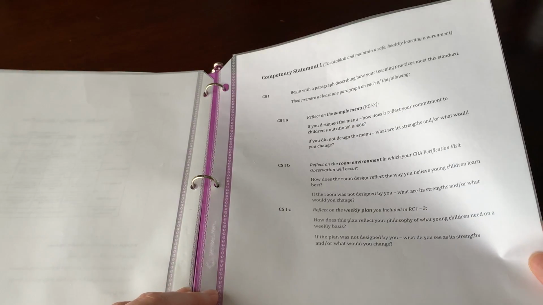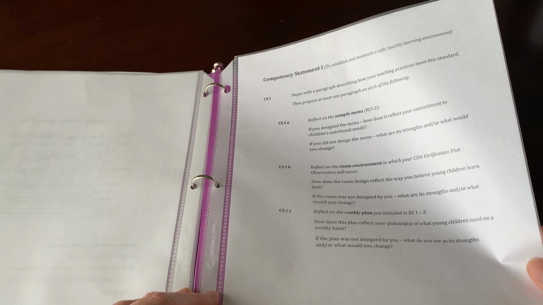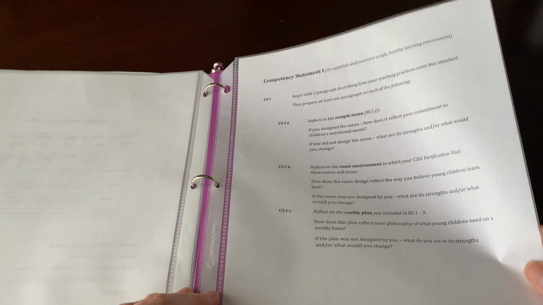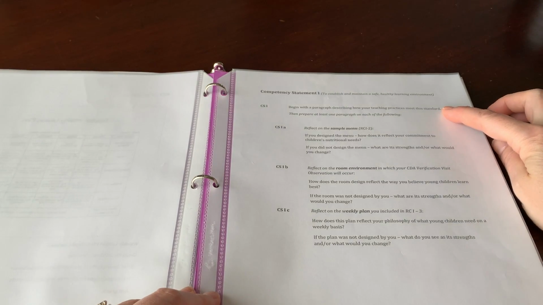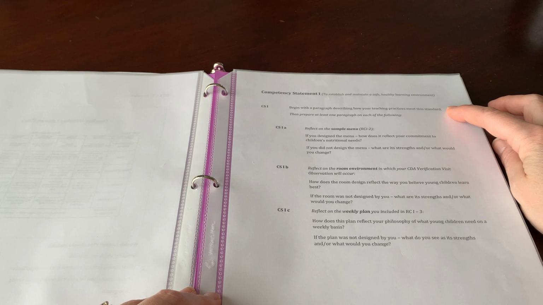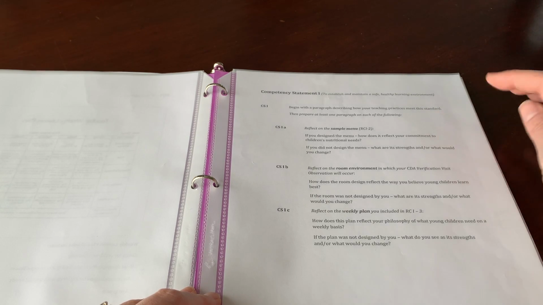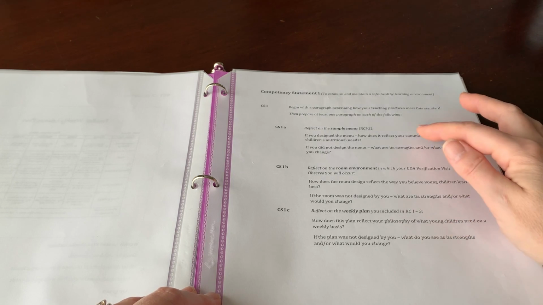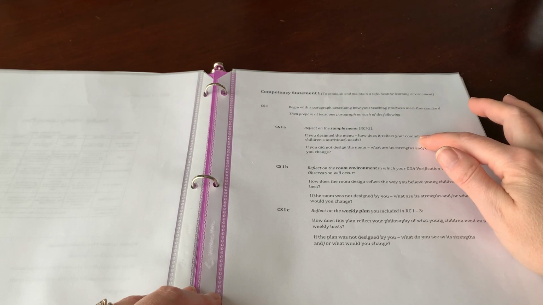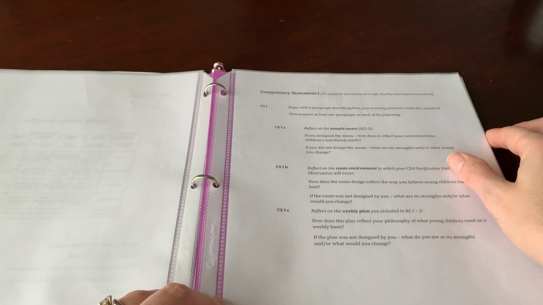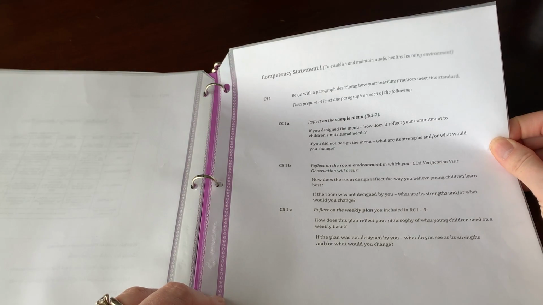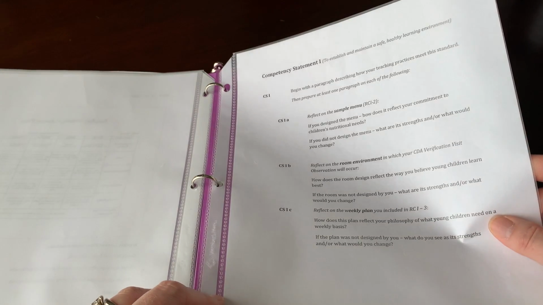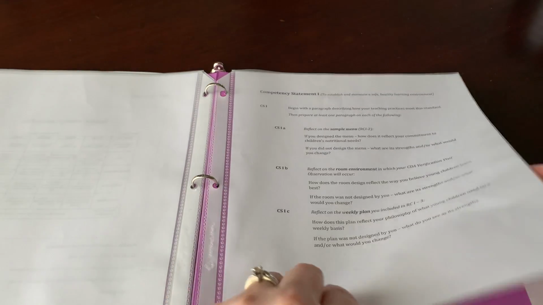Your first competency statement is to establish and maintain a safe, healthy learning environment. You want to make sure and begin that statement with a paragraph describing how your teaching practices meet this standard, and then a paragraph for each of the following corresponding letters. So competency statement 1A is going to reflect on a sample menu. 1B is going to reflect on the room environment, and then 1C is going to reflect on your weekly plan.